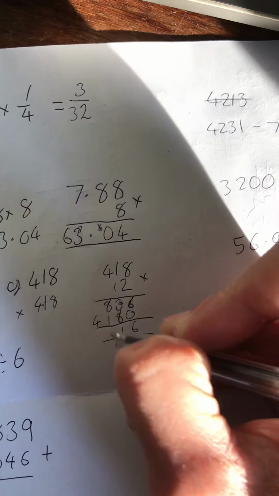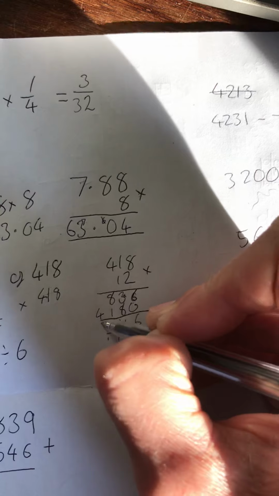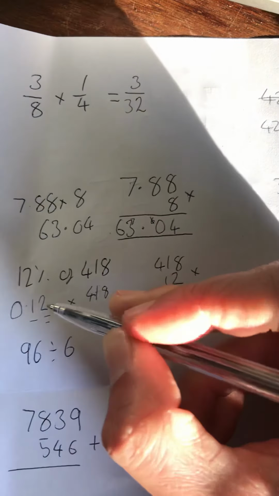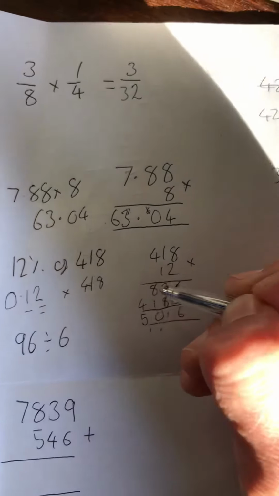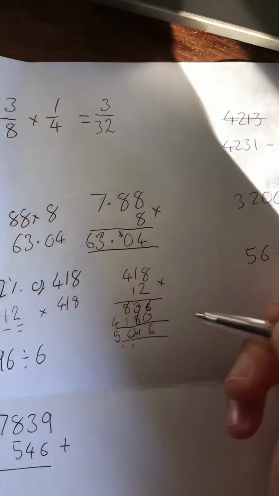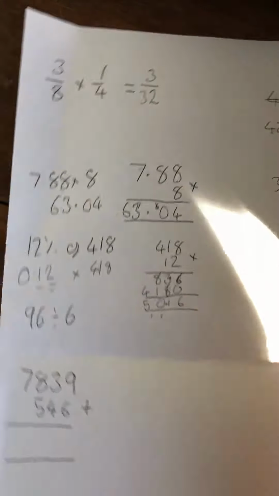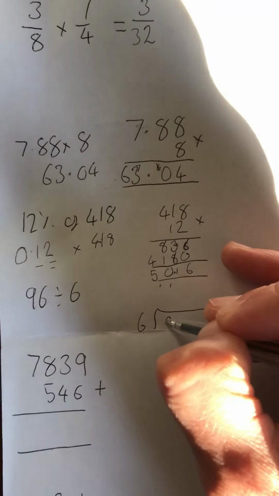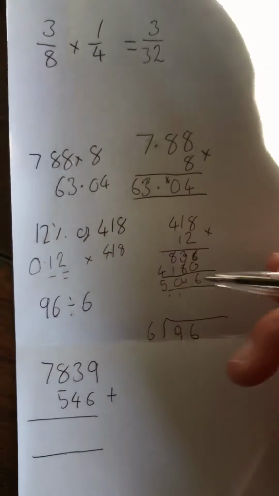Add 11, 10. 5016, but remember I need 2 decimal places in the answer because I had 2 decimal places in the question. 50.16.